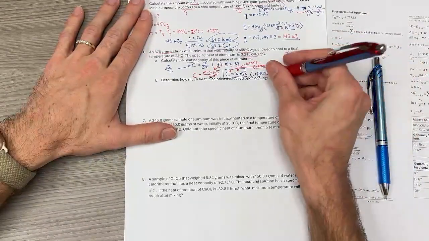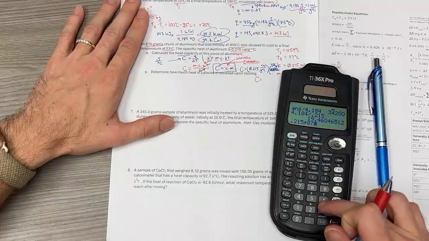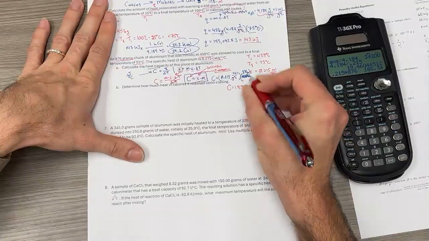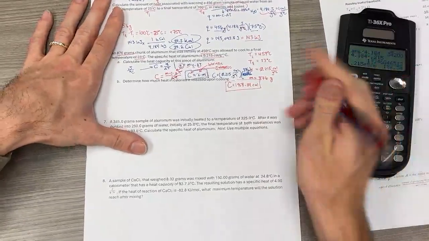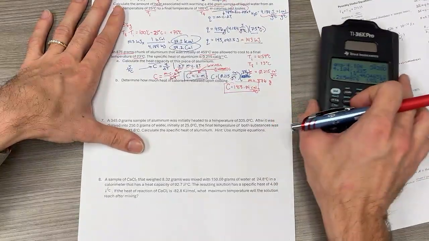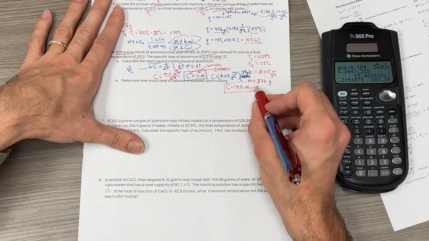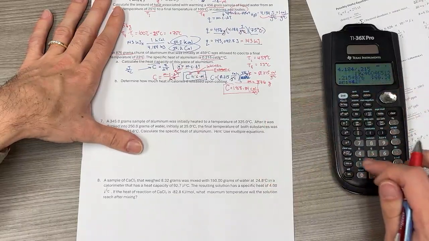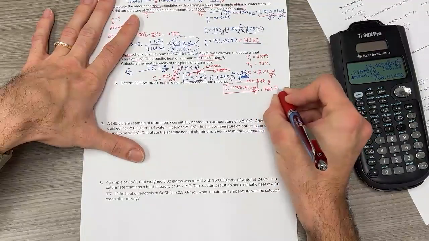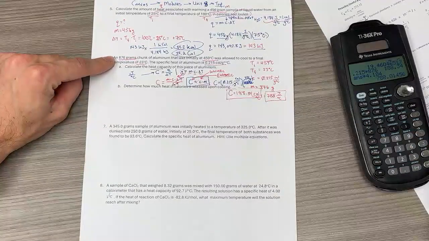I'm left with cals per degree C. My heat capacity, 0.215 times 876, is 188.34 cals per degree C. If I want to report it in joules, I multiply by 4.184, and I get 788 joules per degree C. That is the heat capacity of this specific chunk of aluminum.